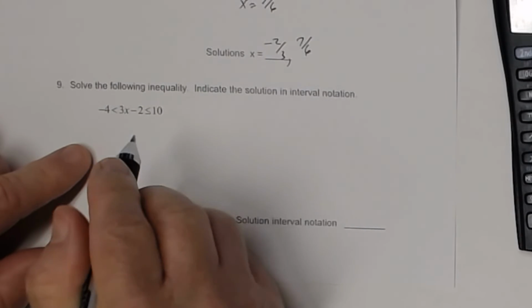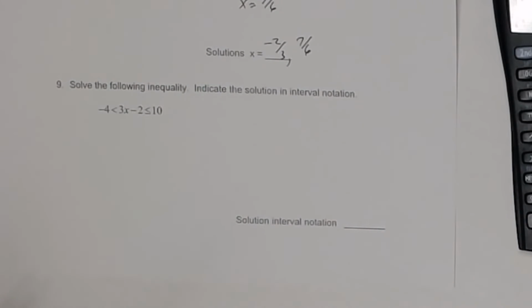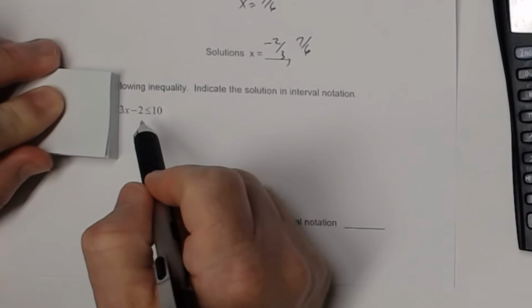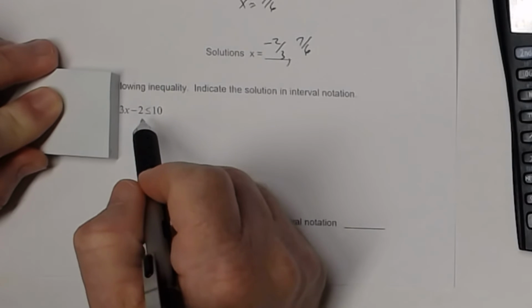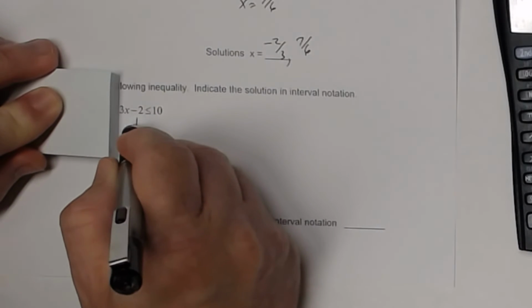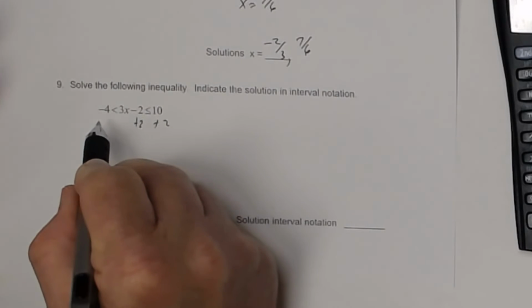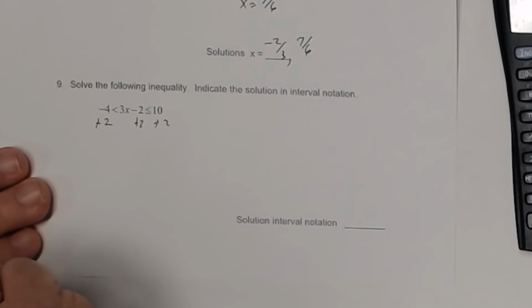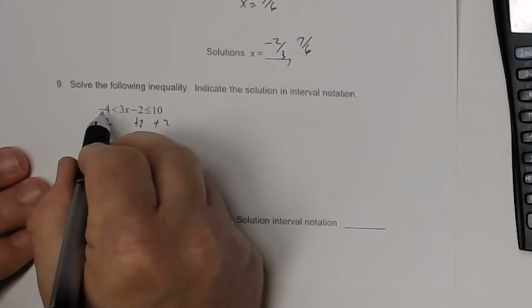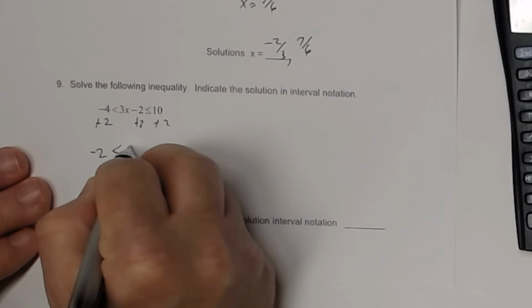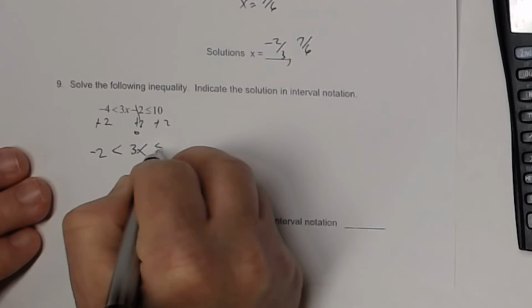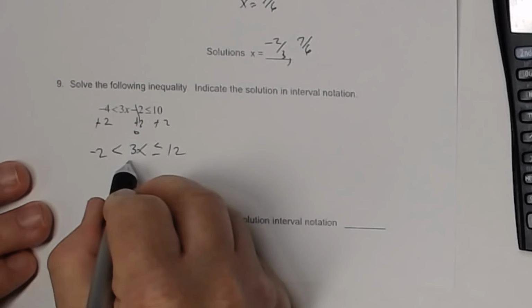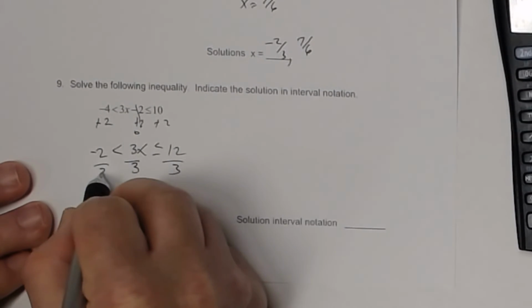So basically, if all you had was, let's say, this simple inequality right here, to solve for x you'd have to add 2 to both sides, right? Same thing here, but it's 3 parts, so you have to add 2 to all 3 parts. When I do that, I get negative 4 plus 2 is negative 2, is less than 3x, because this is 0, is less than or equal to, and then 10 plus 2 is 12. And then to get x by itself, I'm going to divide all parts by 3.